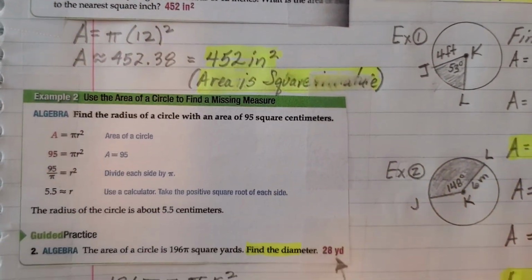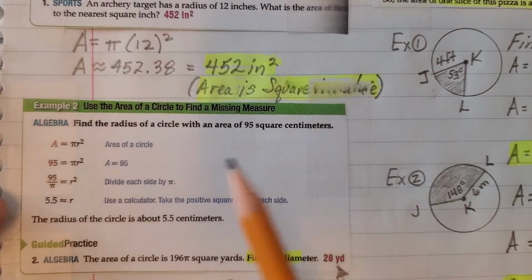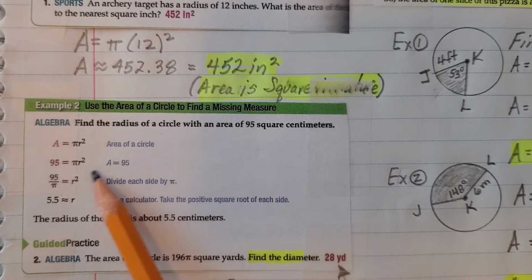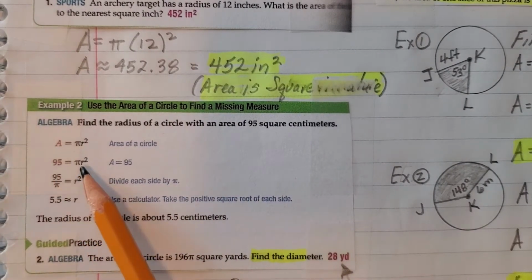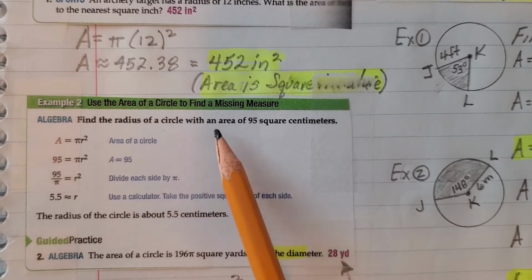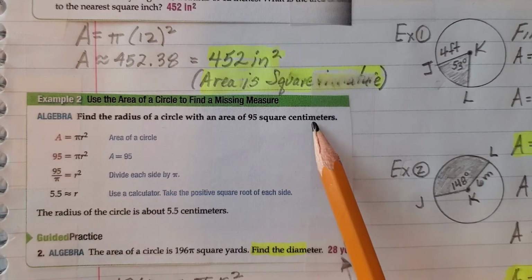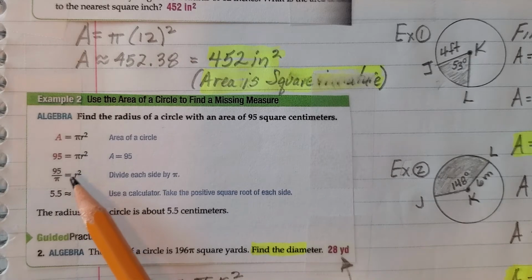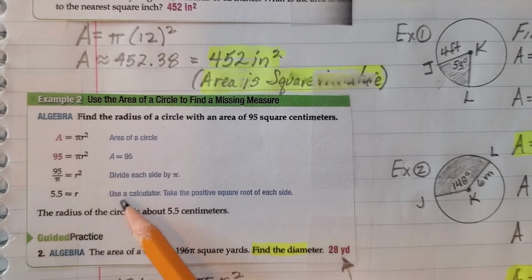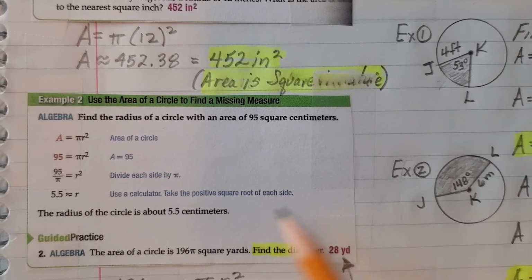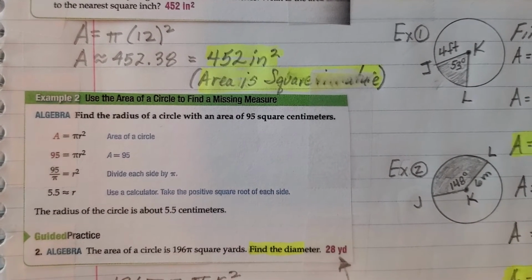All right, next example. What if you have the area and you want to find the radius? You just substitute the area in. In this case, it says find the radius of the circle; the area is 95 square centimeters. You divide both sides by pi, and 95 divided by pi, then take the positive square root of both sides, gives you 5.5 for the radius.